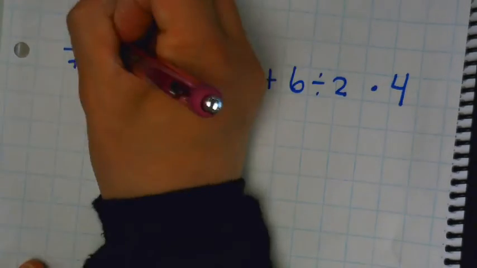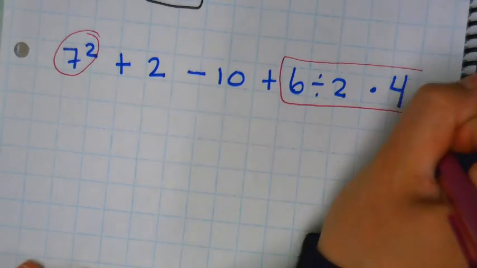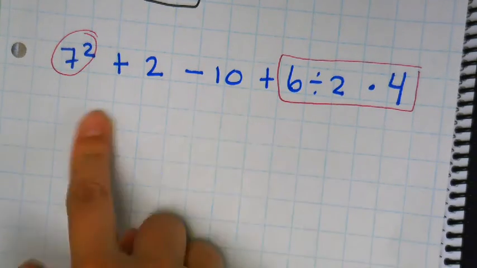So here, and all of this. Okay? So do this, do all of this, and then add and subtract.